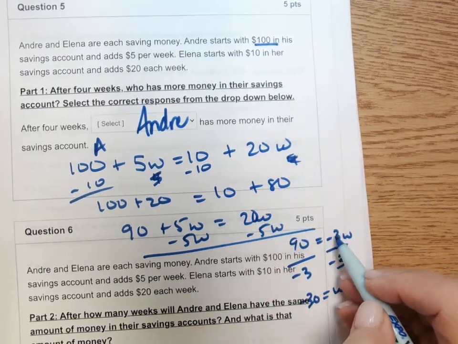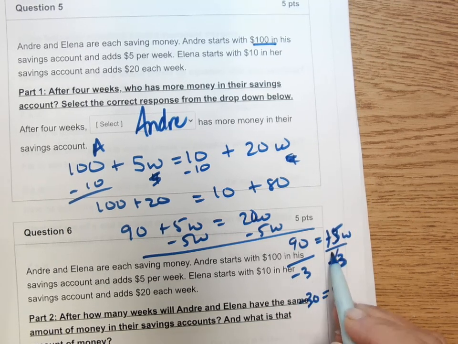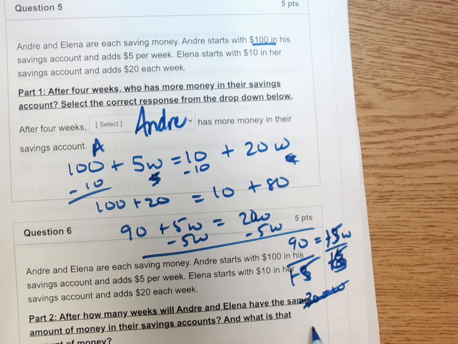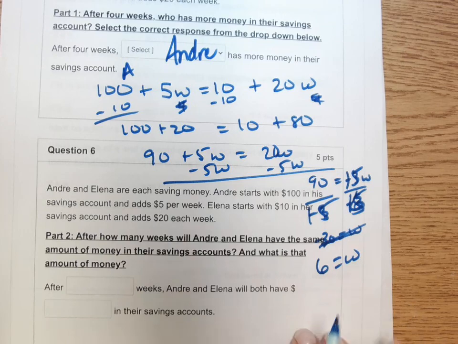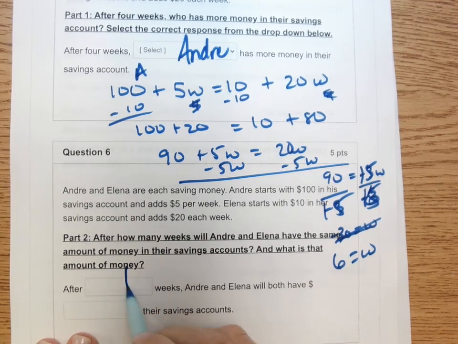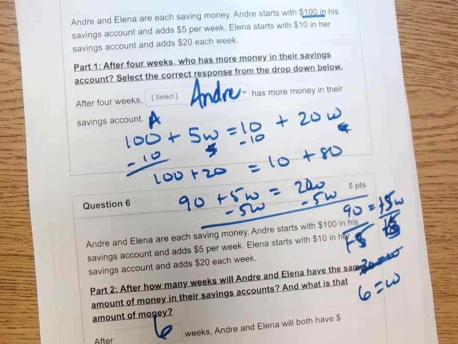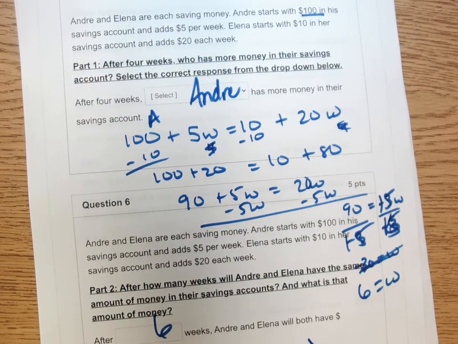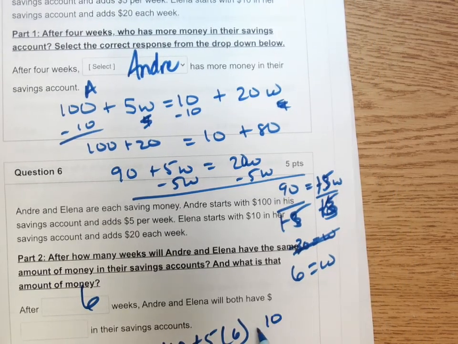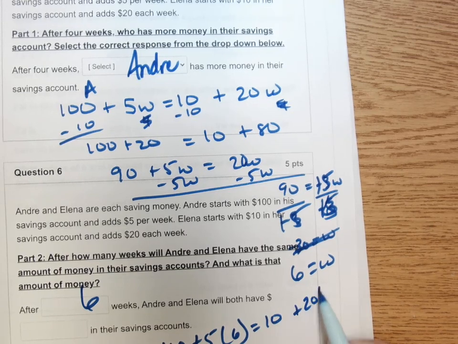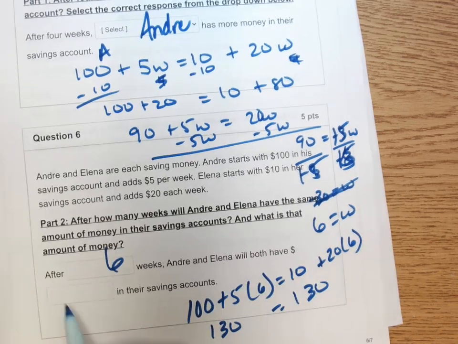It's 20, so this is a 15. Divide by 15, 15 divided by 15, and we get 6 equals W. So 6 weeks is when they'll have the same amount of money. All right, so 6 weeks, and how much will they have? So 100 plus 5 times 6 is equal to 130, and 10 plus 20 times 6, that's 120 plus 10, is 130. So they'll have $130.